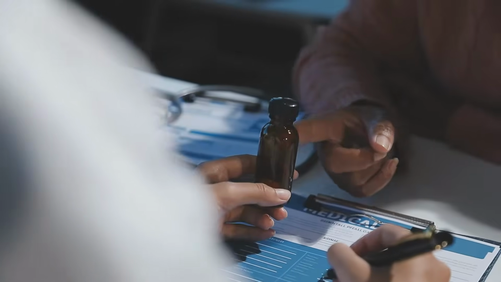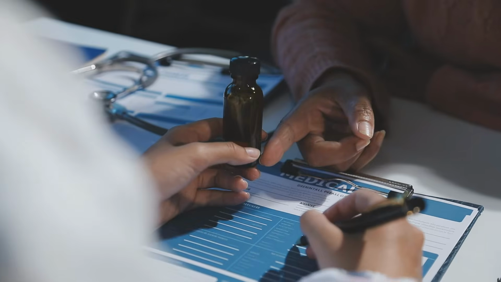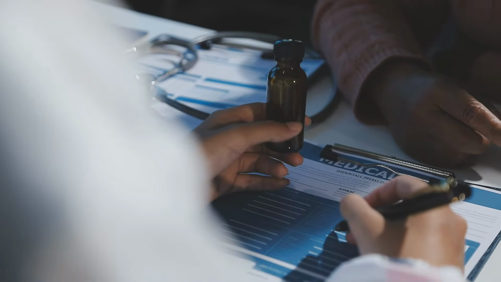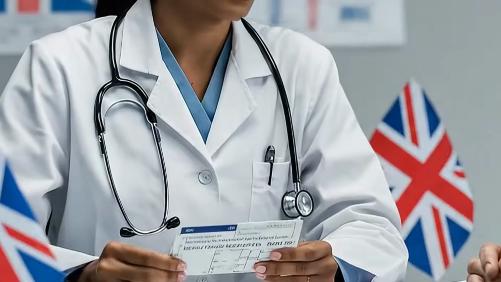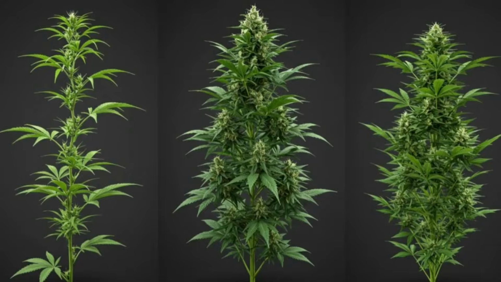This means cannabis can now be prescribed like other controlled medicines such as diamorphine and fentanyl. GMC-registered specialist physicians in the UK can prescribe medical cannabis to their patients.